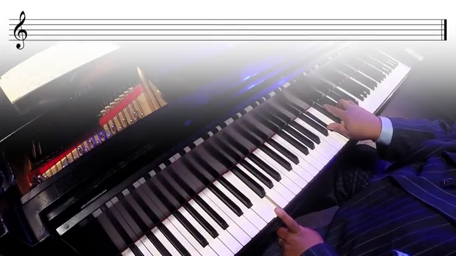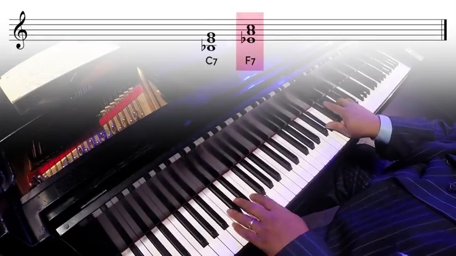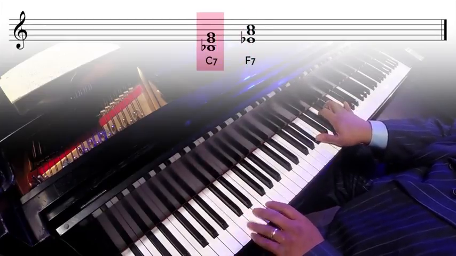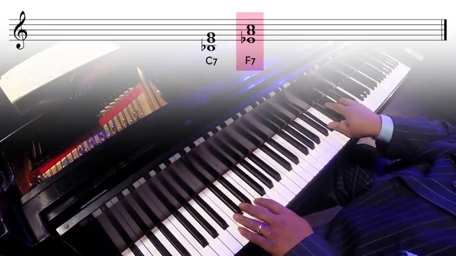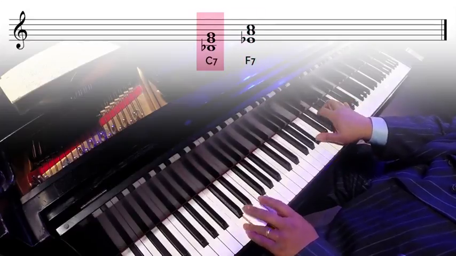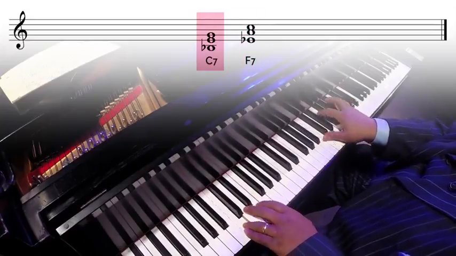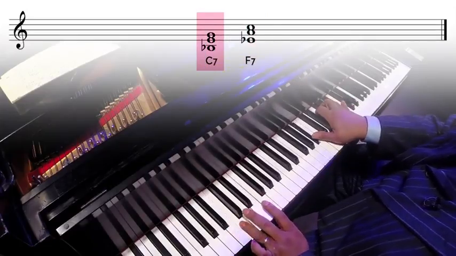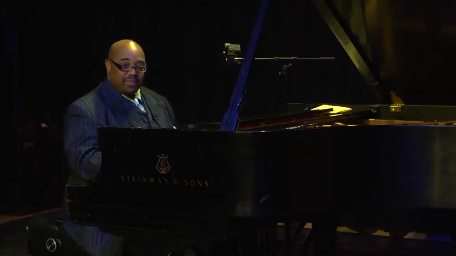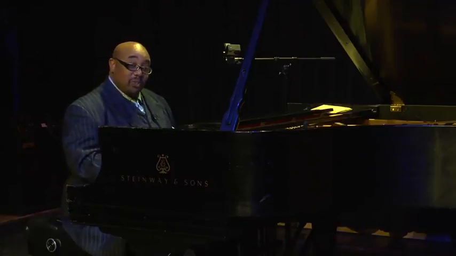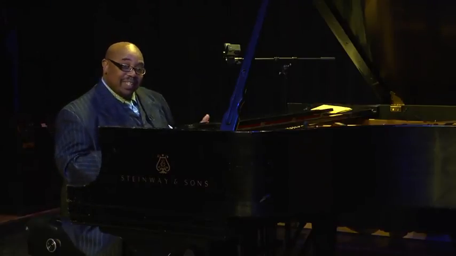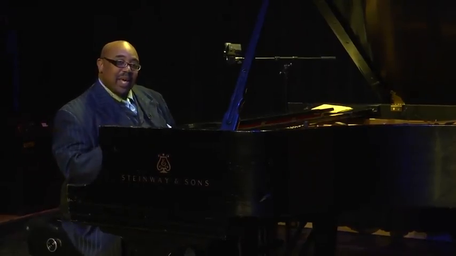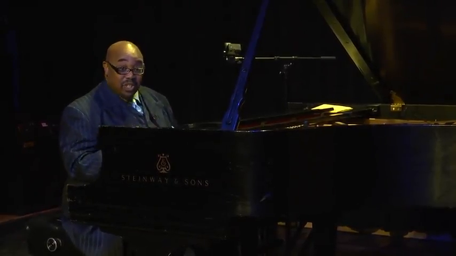F dominant 7. 1, C7, 4, F7. The dominant 7th chords. So those are basically the chords that we learned in this course. Major triads, minor triads, major 7s, dominant 7s.